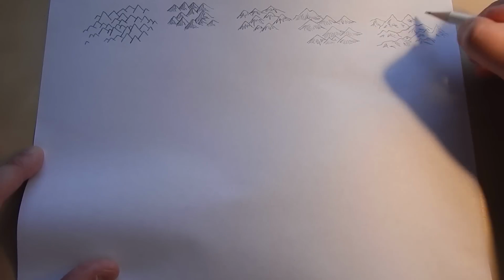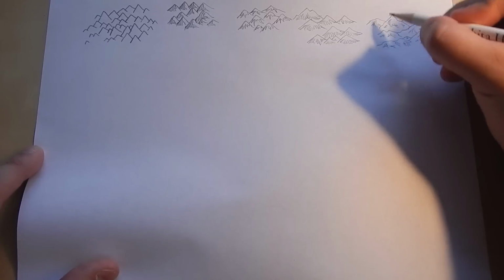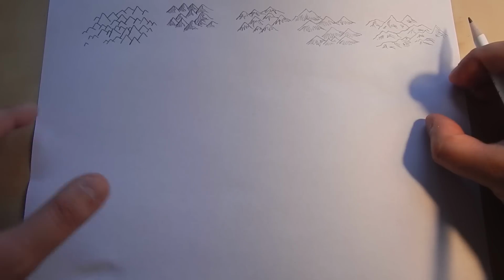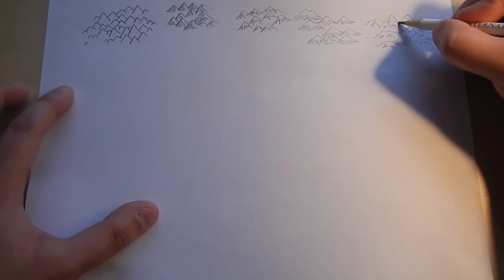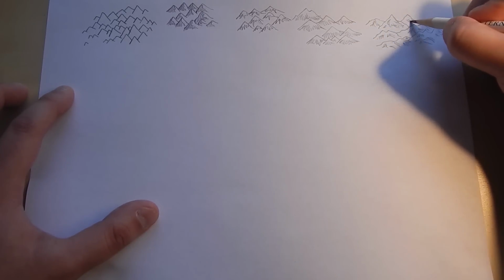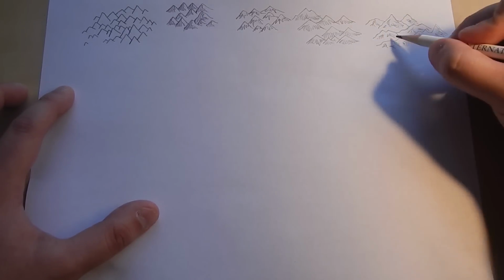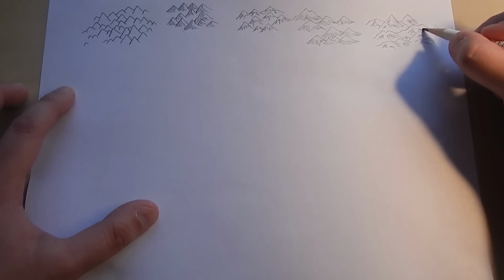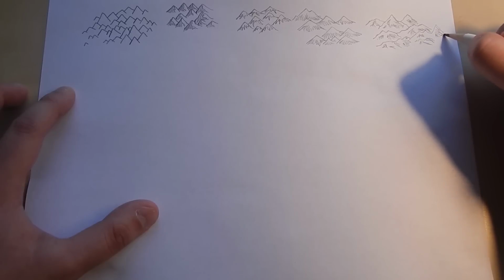So, drawing the mountains like this makes them look much more realistic, so we're sort of going in increasing realism. Add a little bit more shading, at the expense of time. But your mountains will look more individual, they'll look more unique.